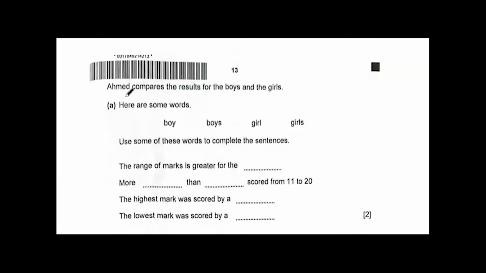Okay, let's take a look at the question. Ahmed compares the results for the boys and the girls. Here are some words: boys, girls, boy, girl. Use some of these words to complete the sentences. The range of the marks is greater for the. So let's go back to the previous page.